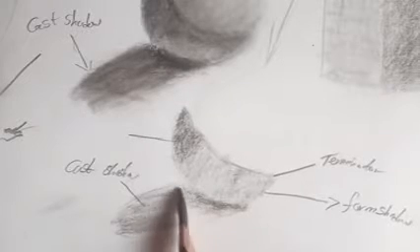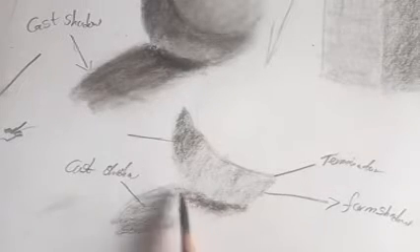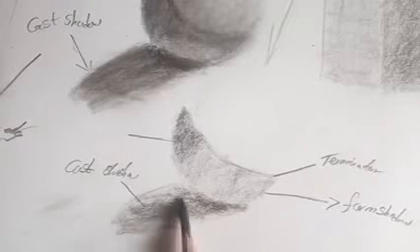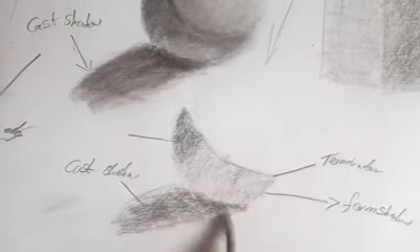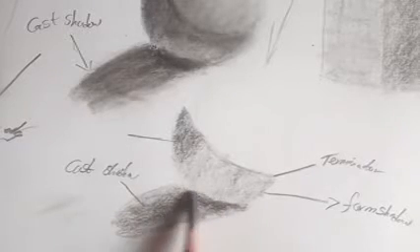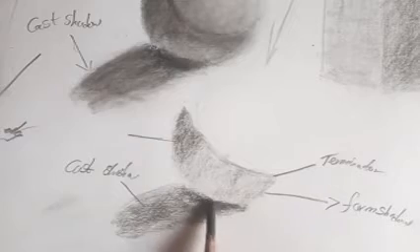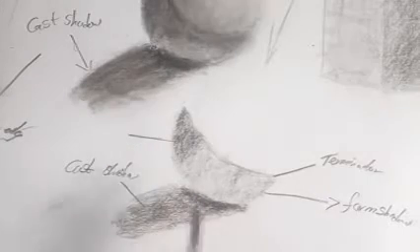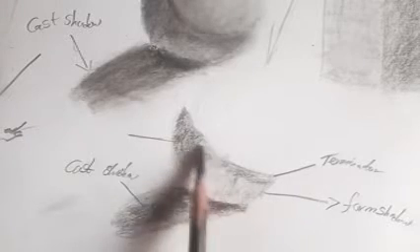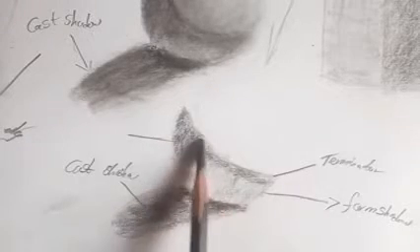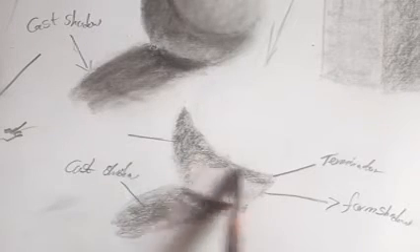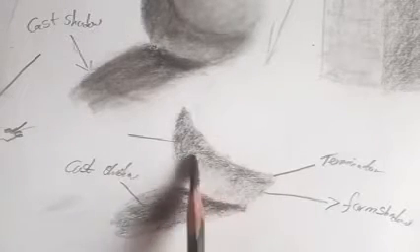So this is our occlusion shadow. That's the darkest part I see in this drawing right now. You can see the occlusion shadow there. So that's our occlusion shadow. This is our terminator. You can see that reflected light.